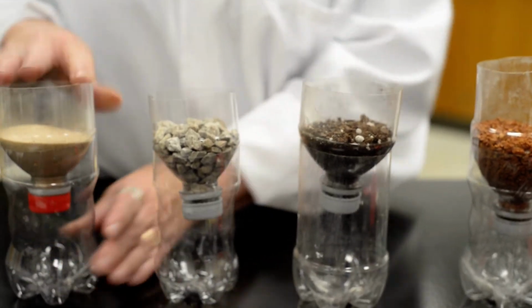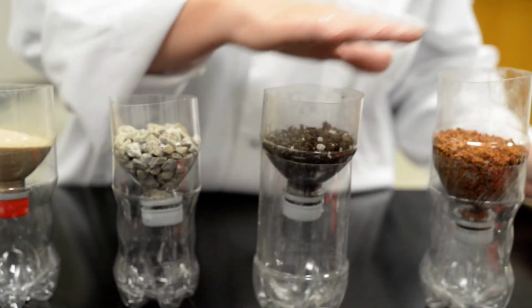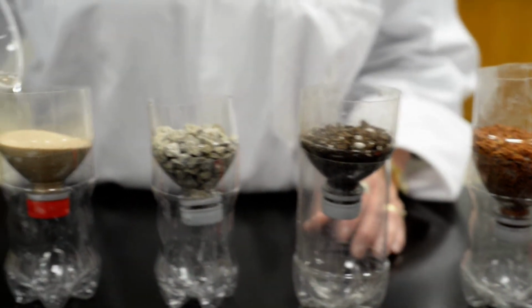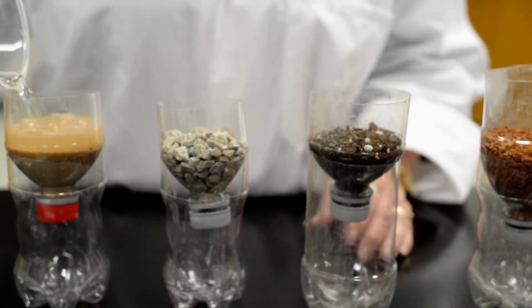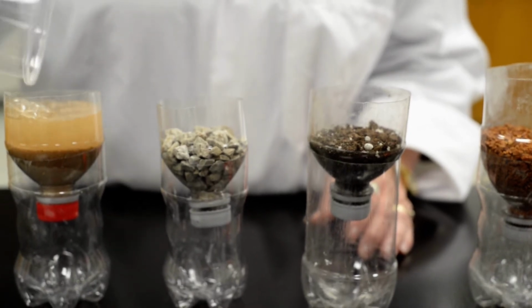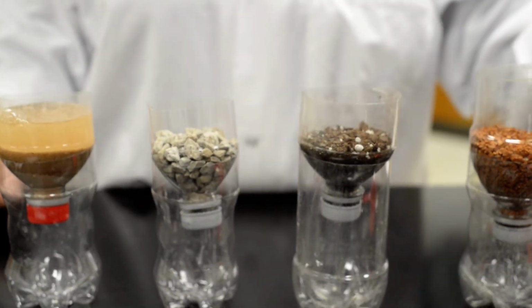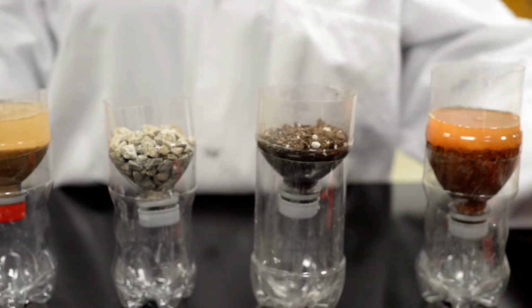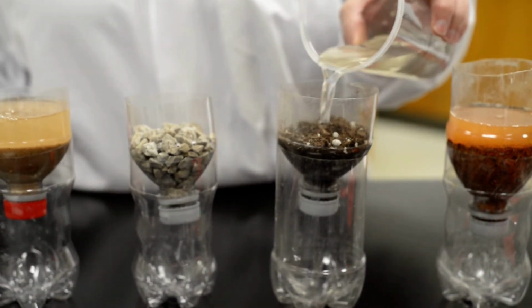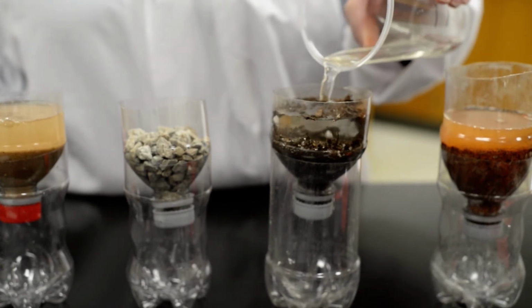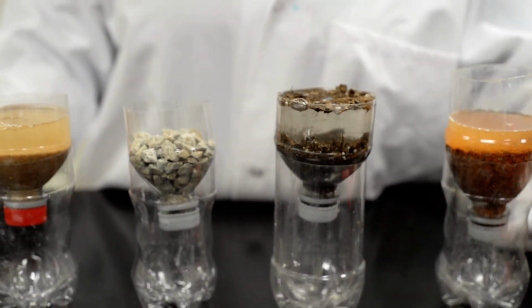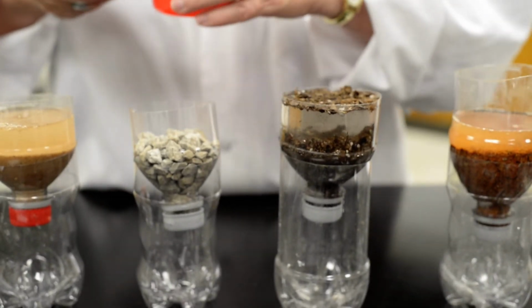So we have some sand, some gravel, some topsoil, and some red clay. I have the tops on my little containers down at the bottom, my makeshift funnels. And I'm just going to put half a cup in each one. Again, you want to do the scientific method so that everything is equal and you can make your predictions about what you're going to do and make sure that they are all the same.